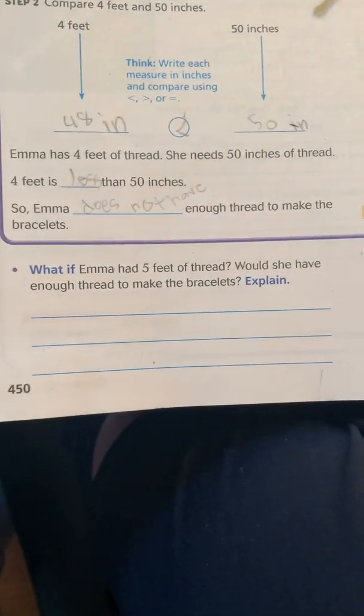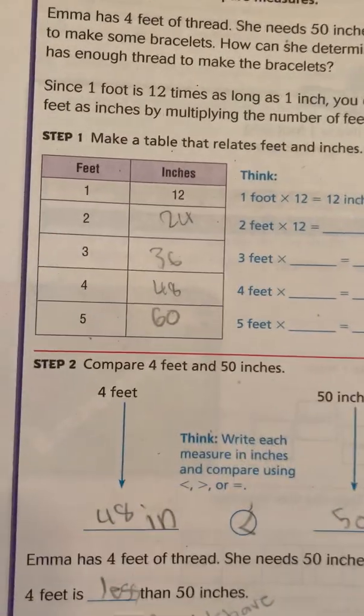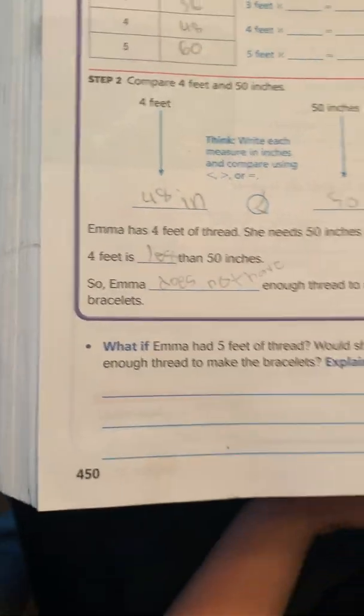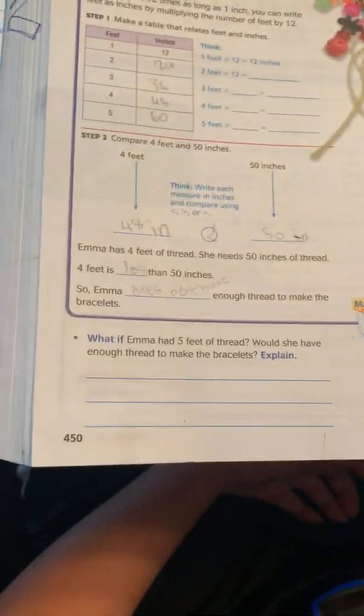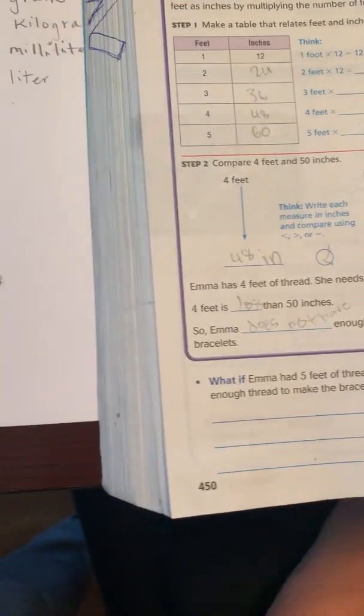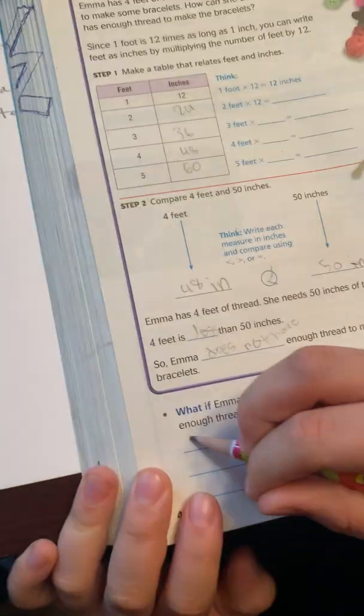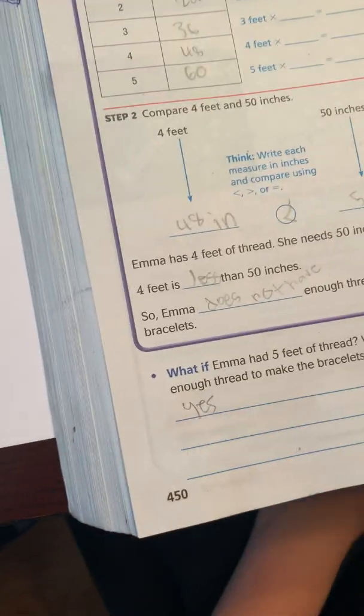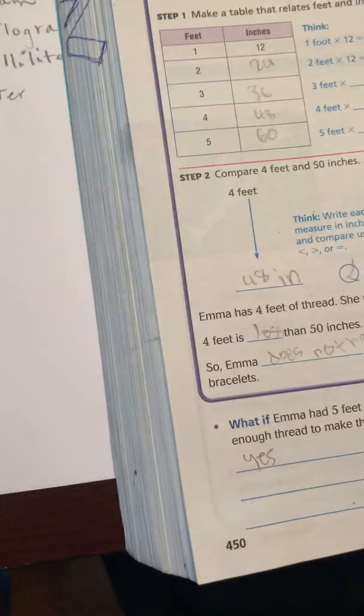Now, the bottom says, well, what if Emma had 5 feet of thread? And you should be able to use the same chart that we were using up here. If Emma had 5 feet of thread, would she have enough? She had 5 feet? Yes, why? Because she would have how much? Because she would have 60 inches.